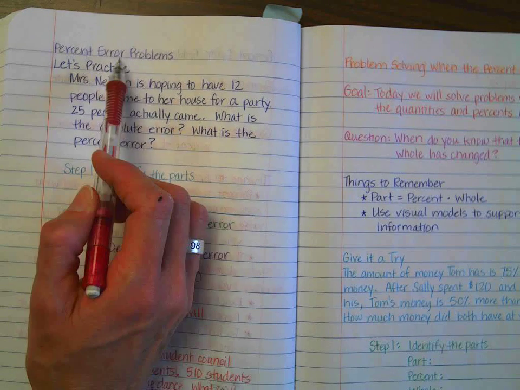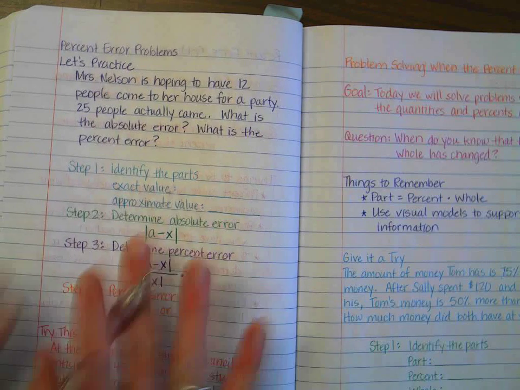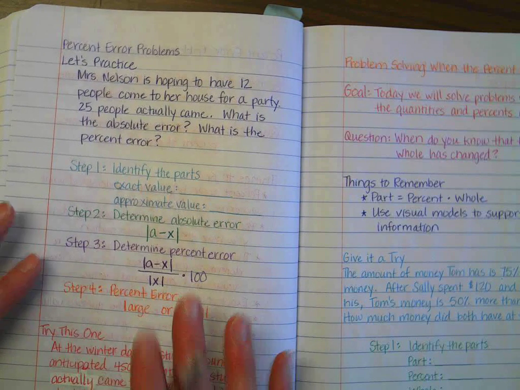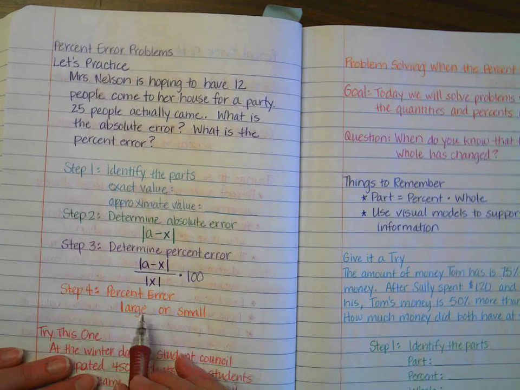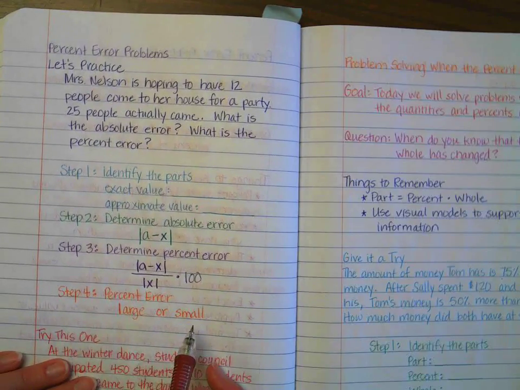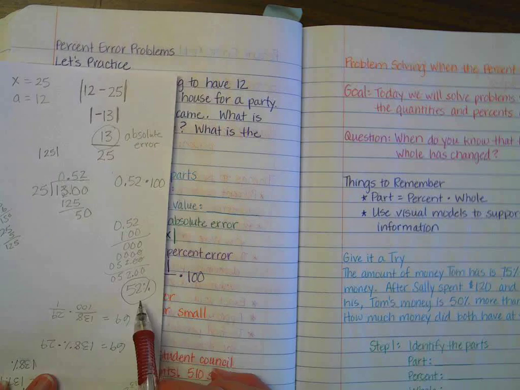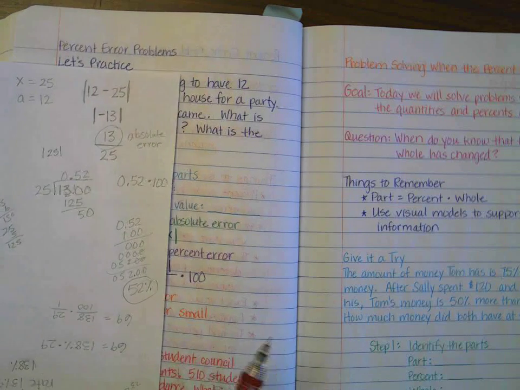All right, so that's how we're figuring out percent error problems. It's actually kind of fun if you can figure out how to identify everything properly. And then your last step is just to determine what the percent error is. Is it large or small? If you want to have a correct answer, or if you're looking for a specific goal, the smaller the error, the better you are. So if you have a large error like mine, woo, that was a large error. Mrs. Nelson was way off, okay?